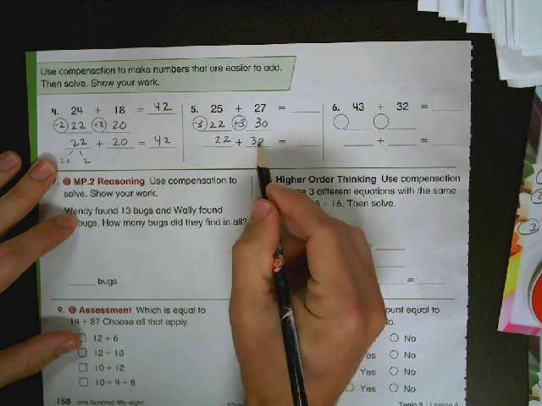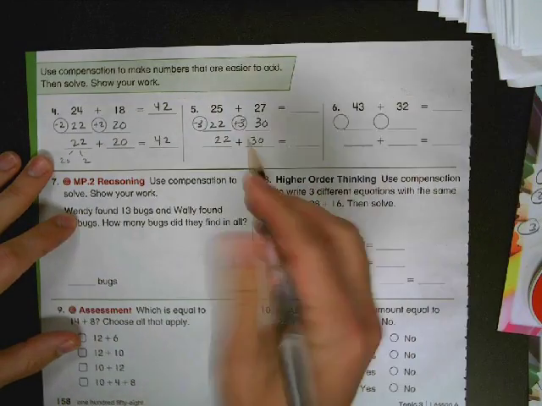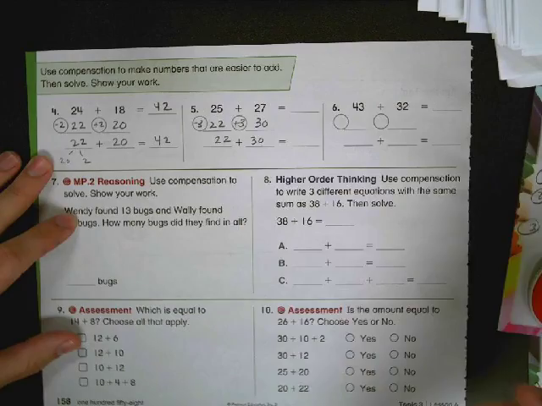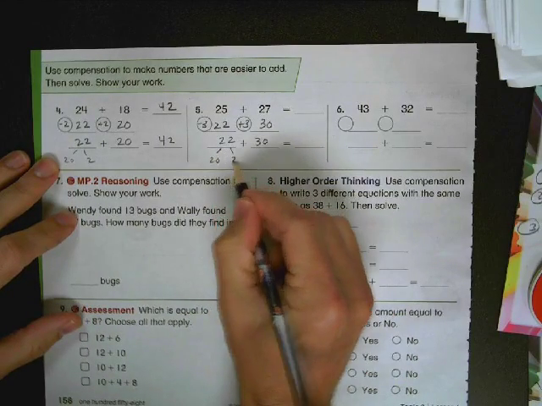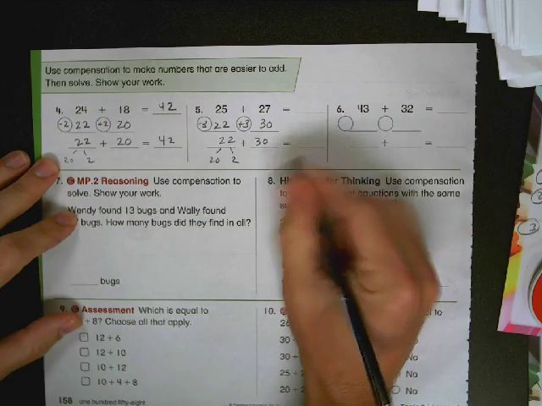Well, if your child's not understanding 30 plus 22, you can use the 100 chart, go down 2 to the right 2. Or break this apart in 20 and 2. 30 plus 20 is 50, plus 2 is 52.